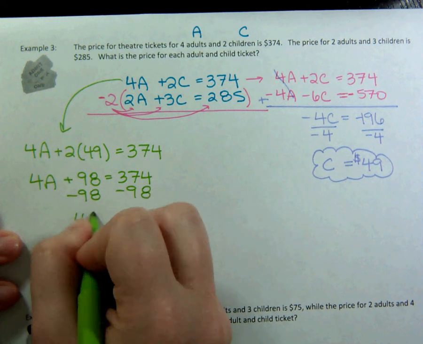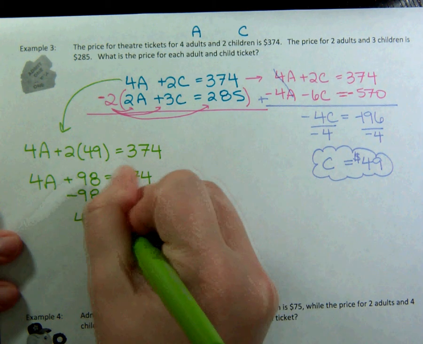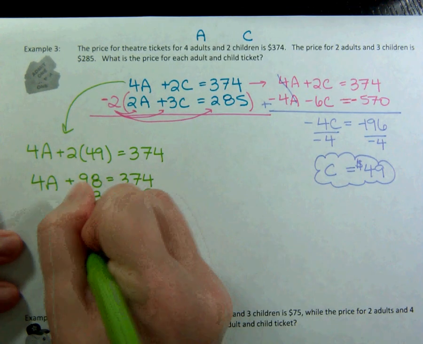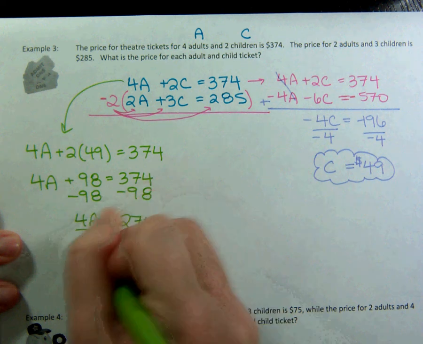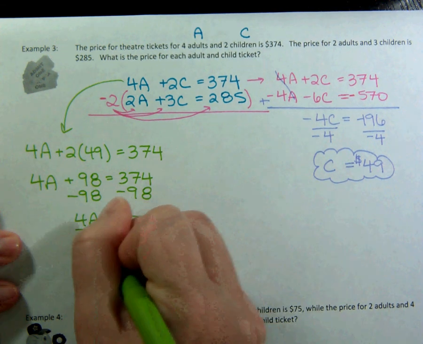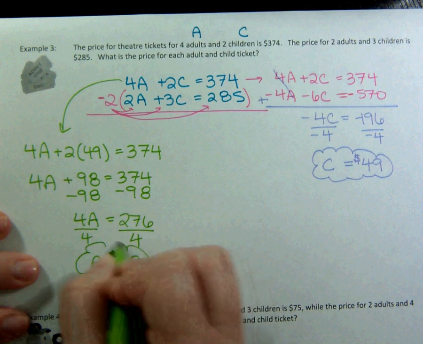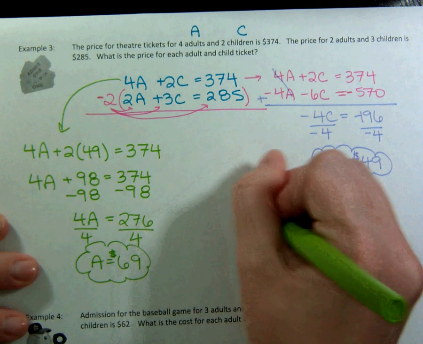So 4a equals, let's see, 374 minus 98, 276. Divide both sides by 4. And we get $69. So again, you'll state your answer as kind of a statement.